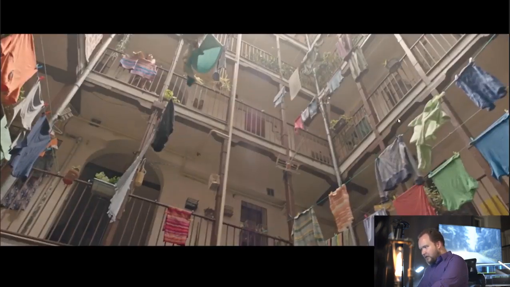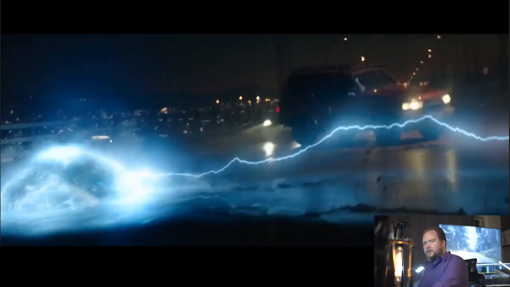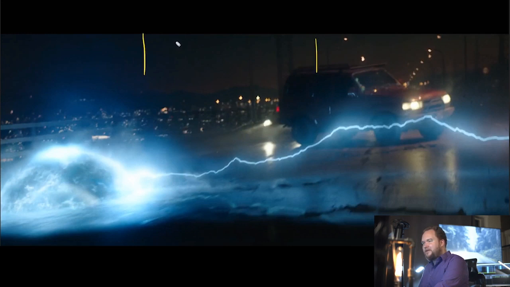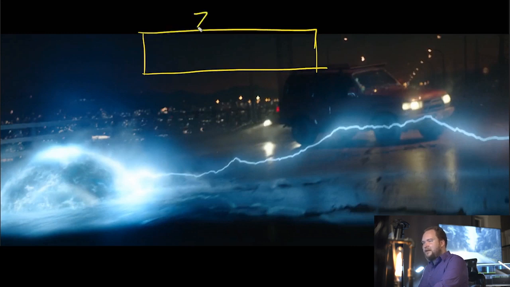So for anyone not working in film, usually what you'll have, I'll try and explain this the best I can, you'll have a shot, let's say that this is the edit, and so this is your film clip, and let's say that's 170 frames.